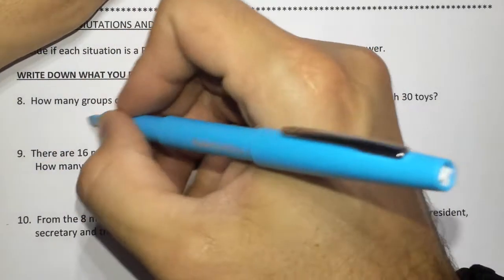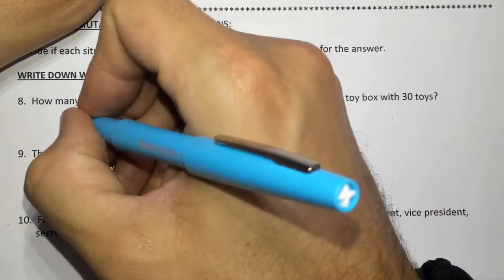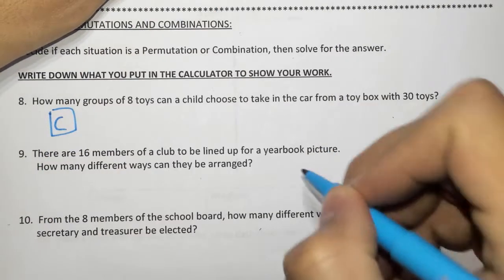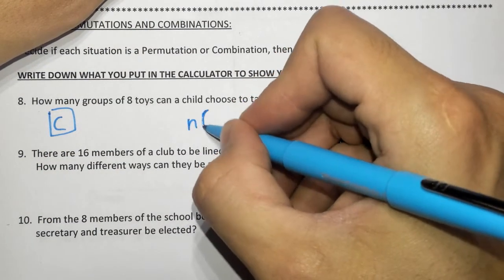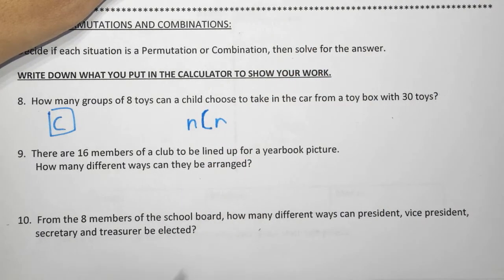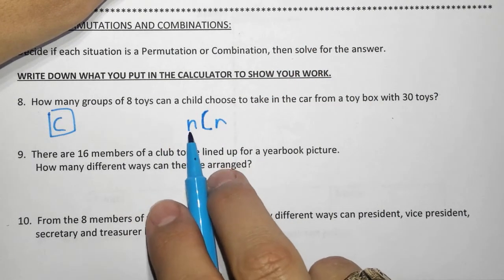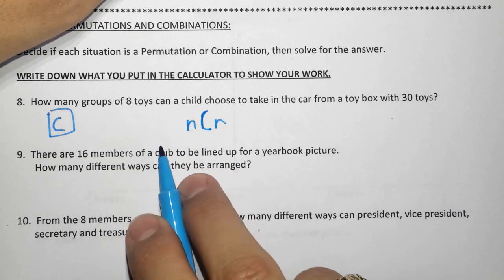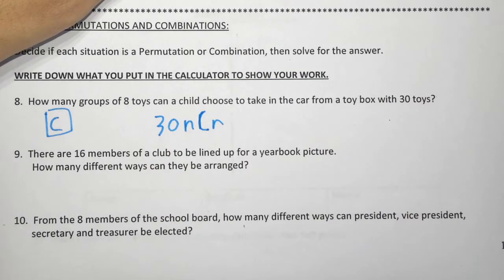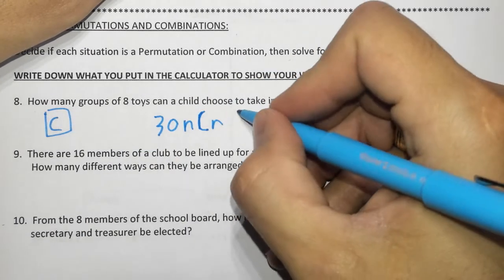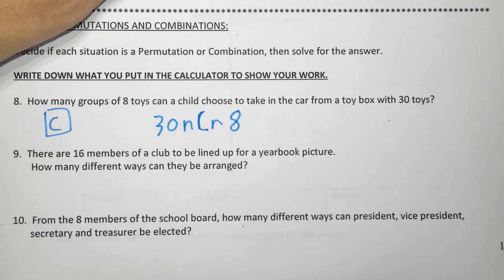I don't care. There's no order, so this is going to be a combination. So let's set it up. For a combination, we use nCr. I start with how many I have to choose from. I have 30 to choose from, and of that I can only grab 8.